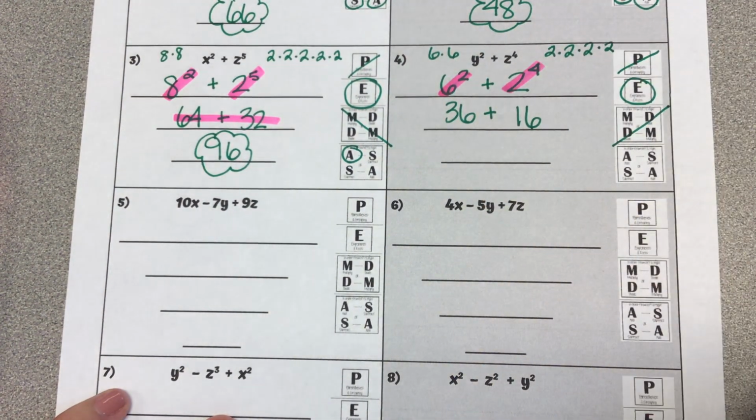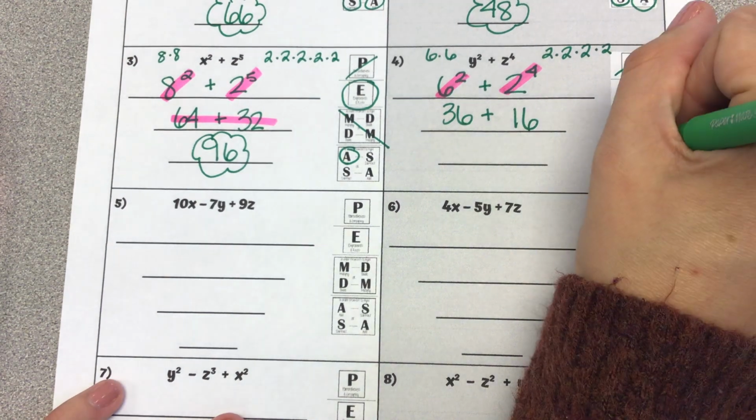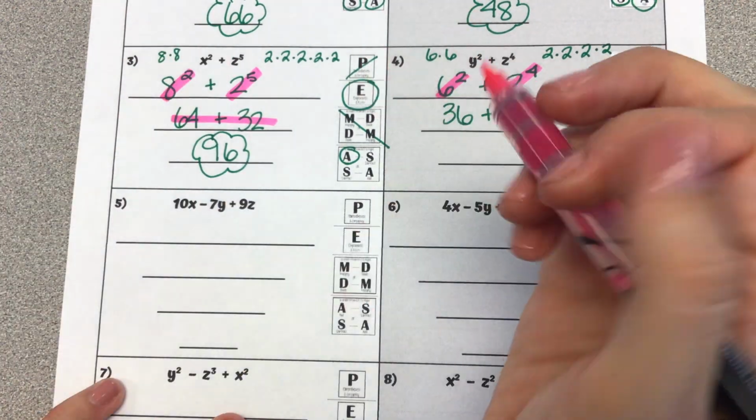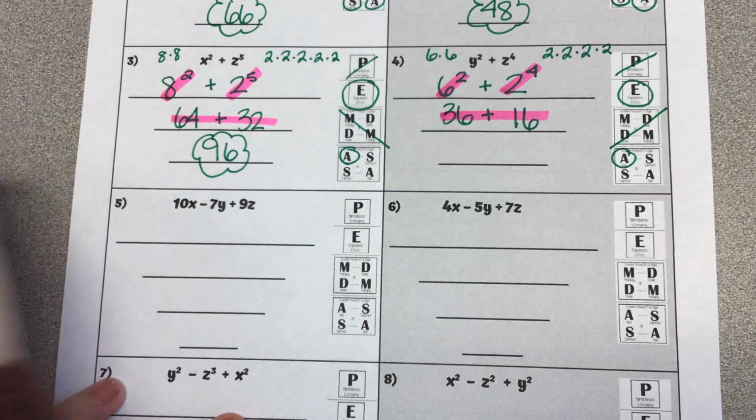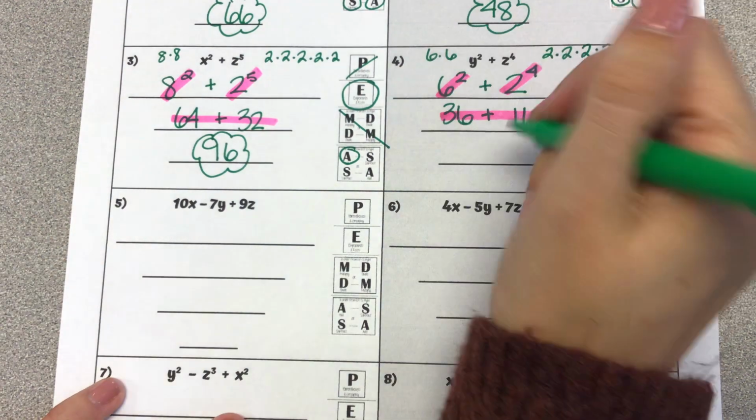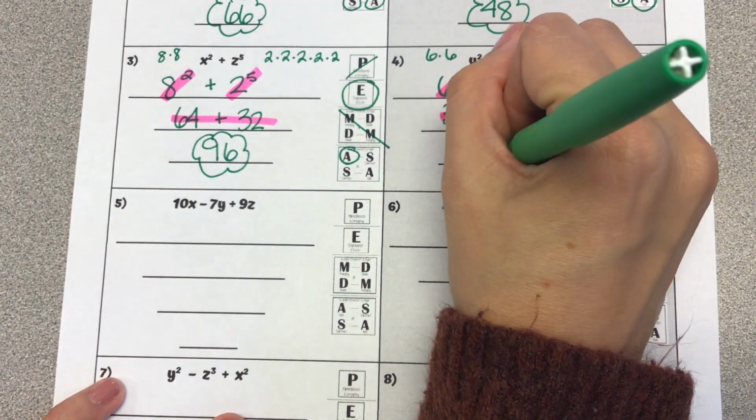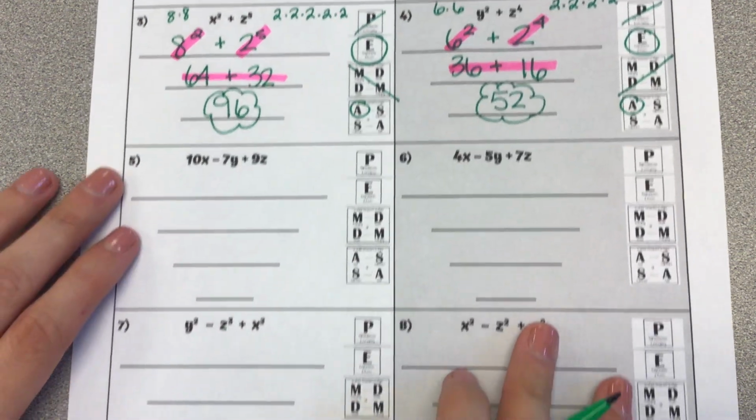There is no multiplication or division left. All that's left is addition, so I'm going to add 36 plus 16, which is 52.